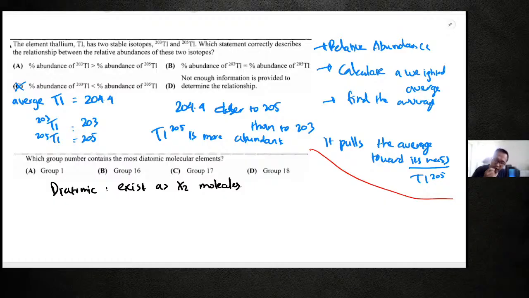For example, H2, N2, O2, F2, Cl2, Br2, I2.